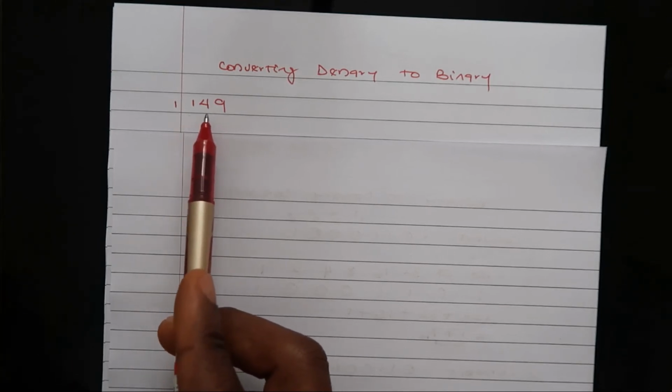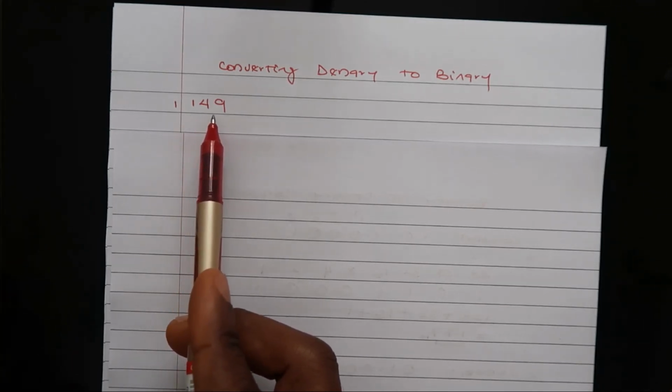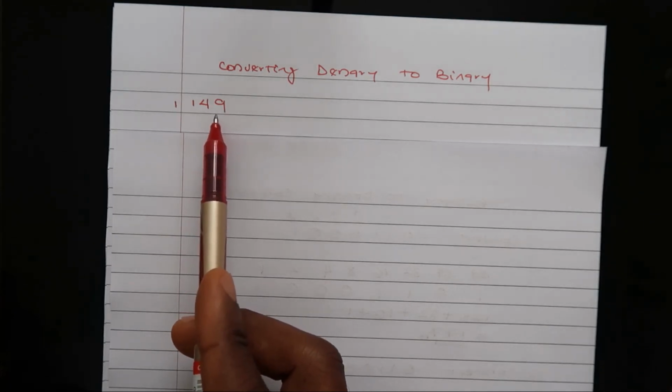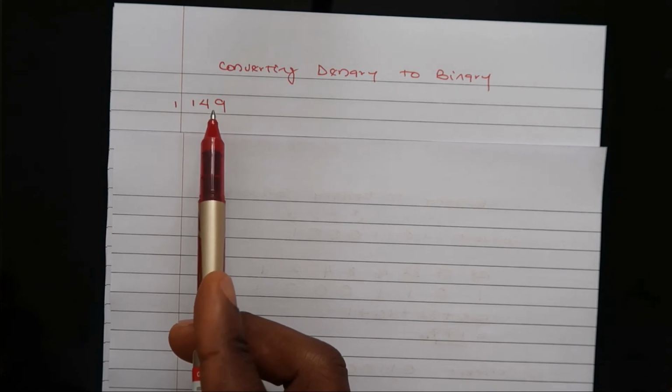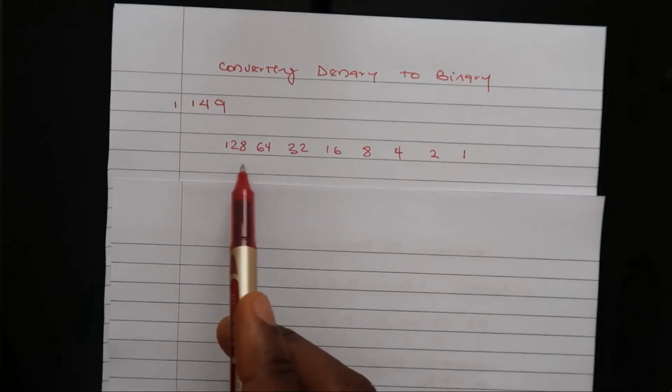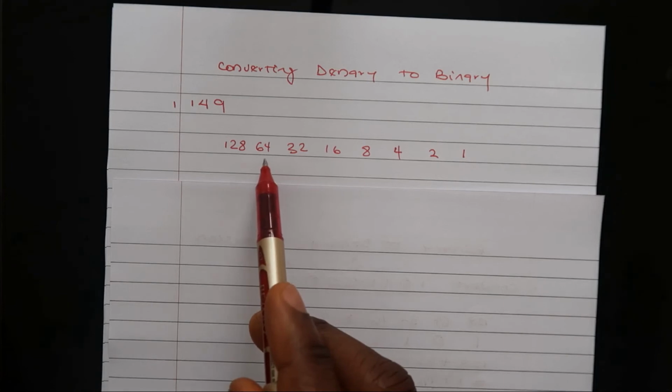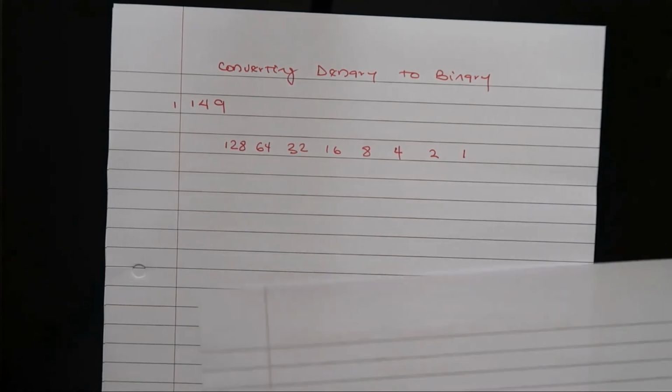But here, I know that 149 is not more than 255, which means it should fit perfectly into 8 bits. So I'll repeat the same numbers we have when writing our 8-bit value: 1, 2, 4, 8, and again each number doubling each time.